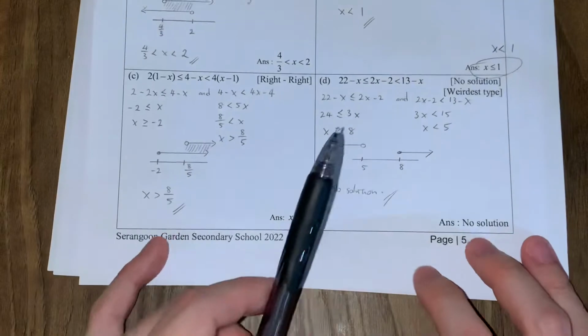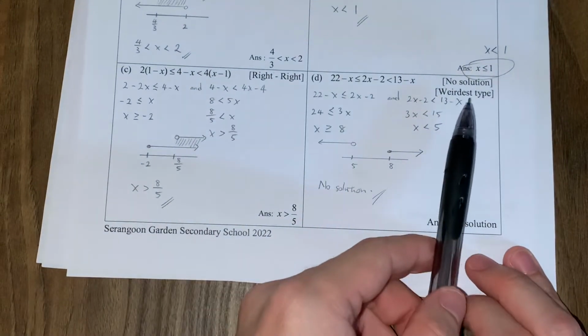So now we go for the weirdest one, the no solution.